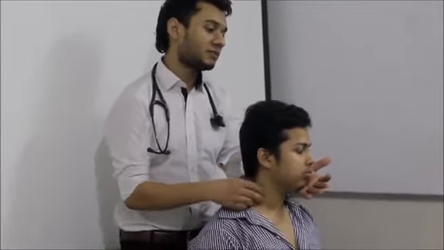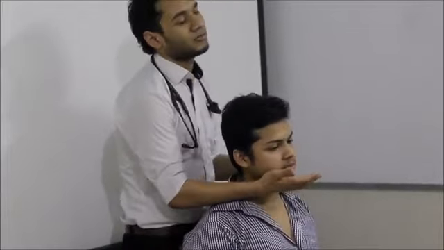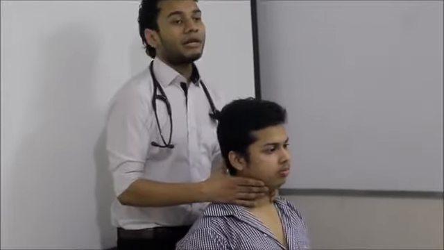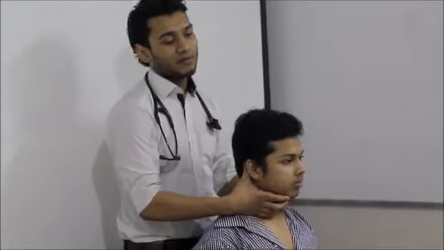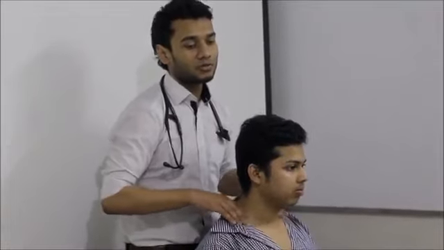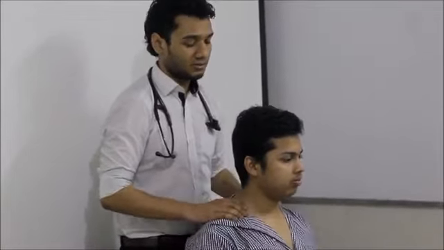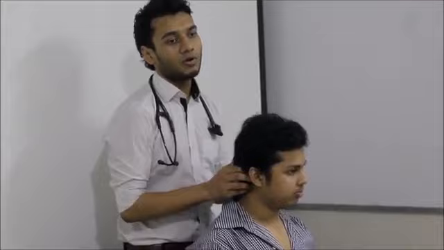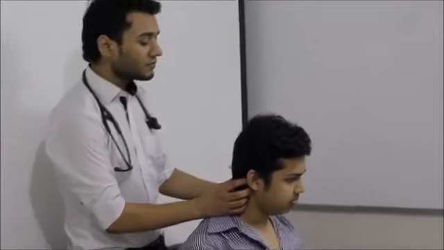And if you get any palpable obvious swelling, then you check the fixity, and then check the lymph nodes: cervical lymph nodes, submental, submandibular, jugulo-digastric, anterior chain, supraclavicular, posterior chain, occipital, preauricular, and then postauricular.